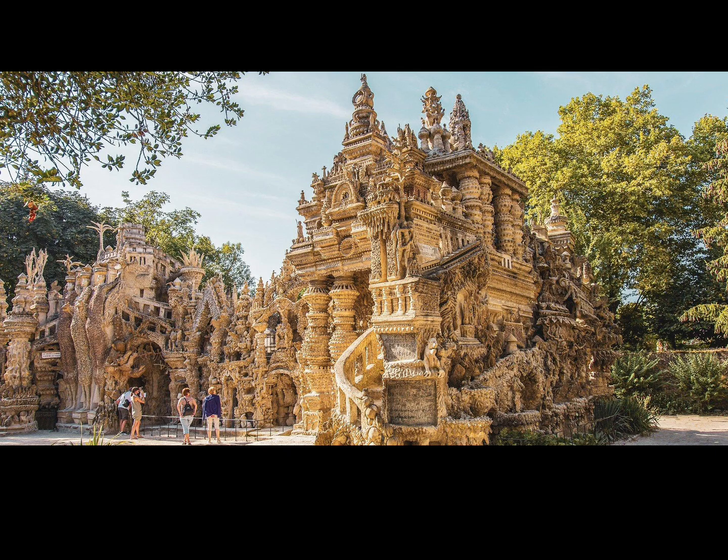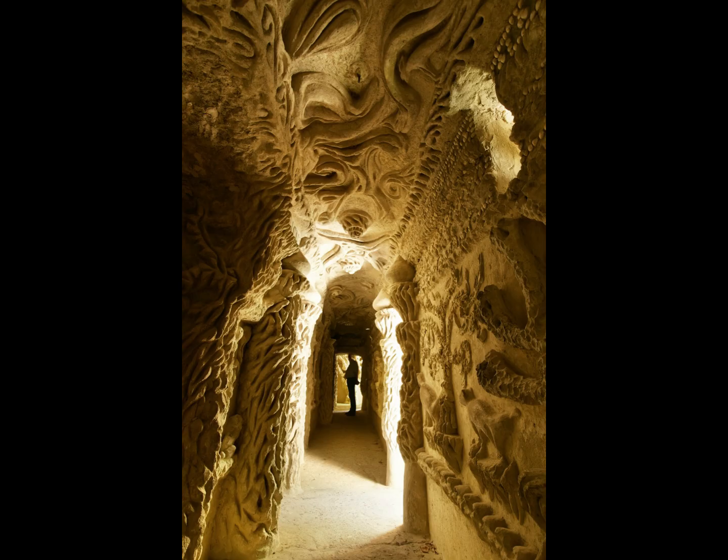Okay, now let's go to France. And this is Ferdinand Cheval's Ideal Palace, 1879 to 1912, obviously influenced by Southeast Asian and also just South Asian architectural designs. And here's a look at some of the insides of it, which are pretty striking, actually.